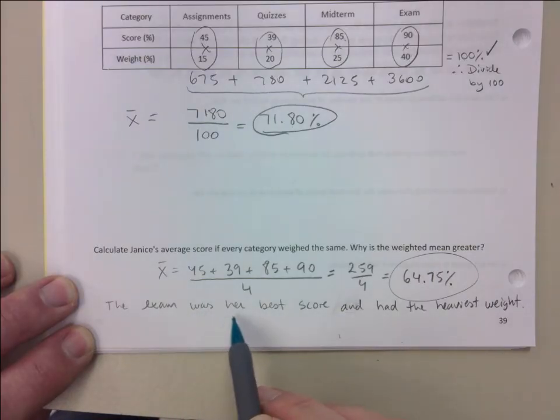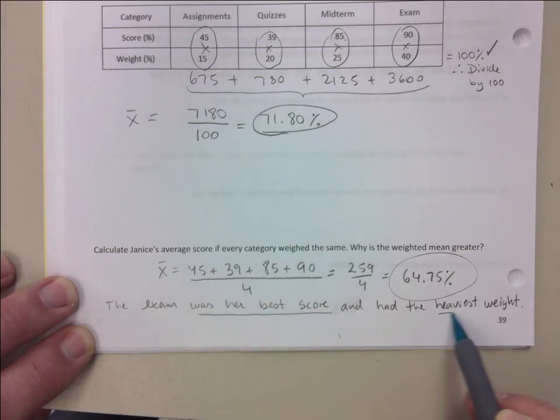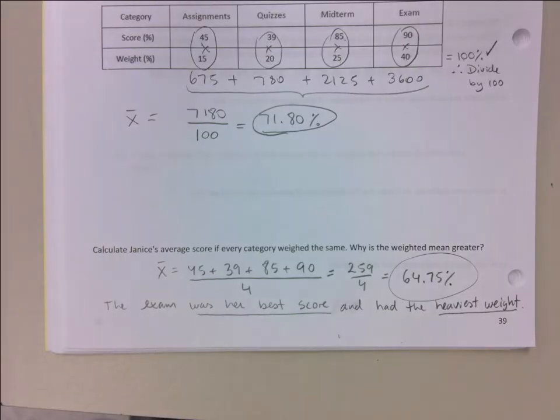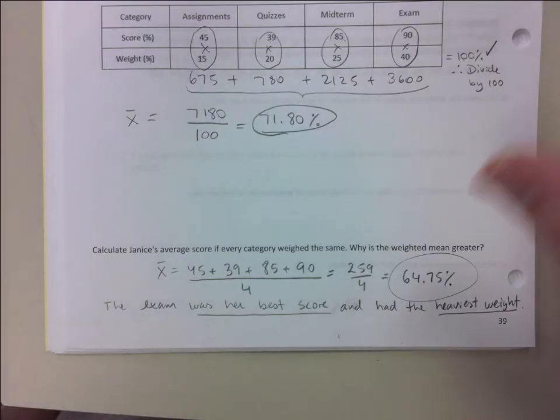So that's the reason. The exam was her best score, and it had the heaviest weight on it. That's why the weighted mean is higher than if we just ignored that fact. Okay. All right.